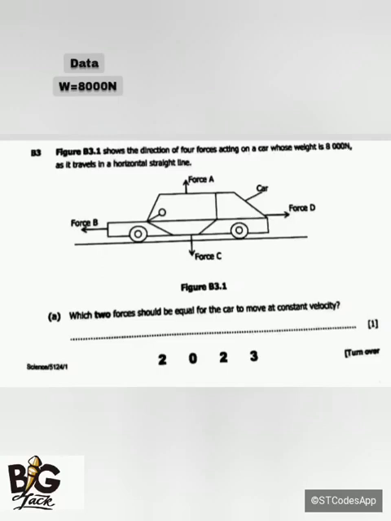As for the first question, which is question A, what two forces should be equal for the car to move at a constant velocity? When the car is moving at a constant velocity, the force exerted by the engine will be equal to the force exerted by the air resistance. Force B is exerted by the engine, and force D is the air resistance. So I'm going to say force B and force D should be equal.